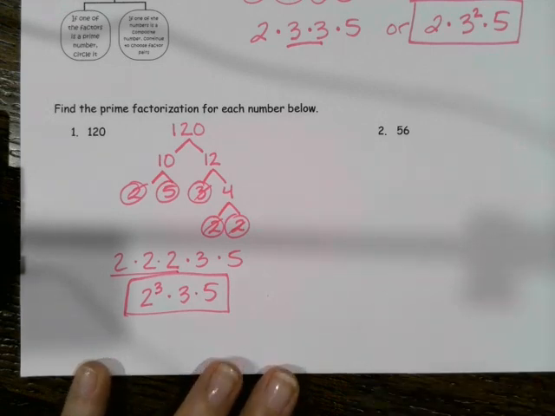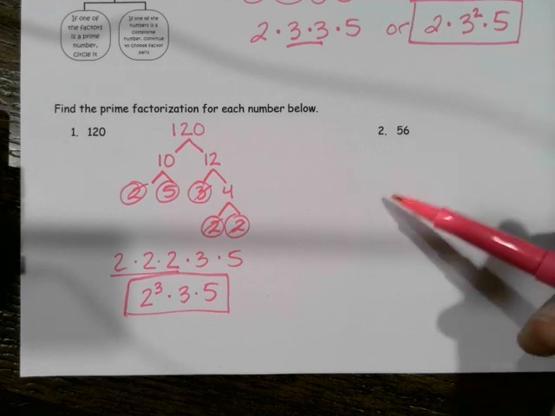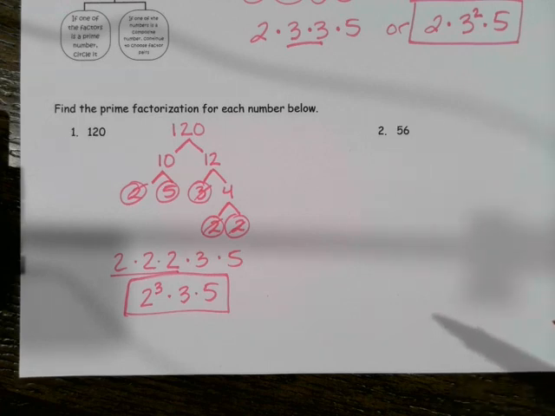All right, one last one. Why don't you pause the video and try to do this one on your own and see how well you do. And when you're done, unpause it and see if you got it correct.